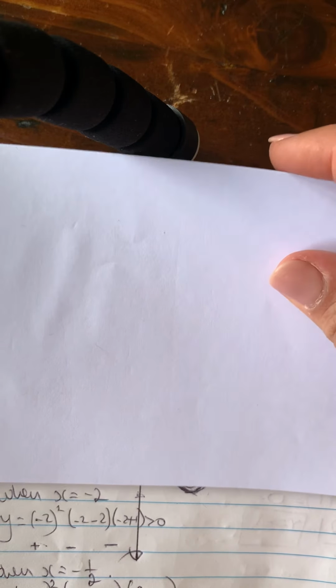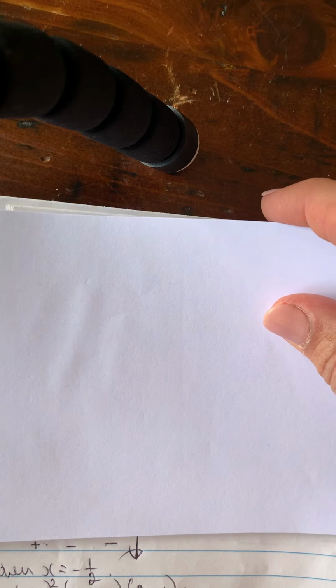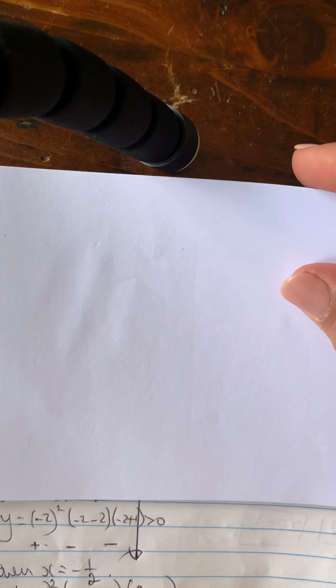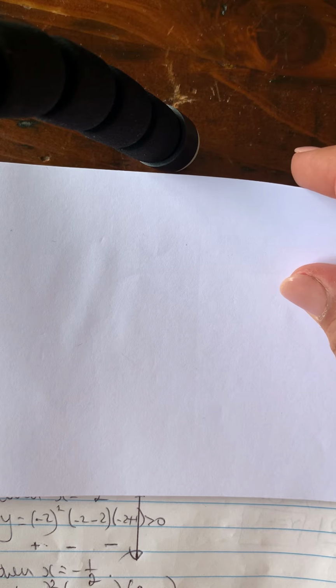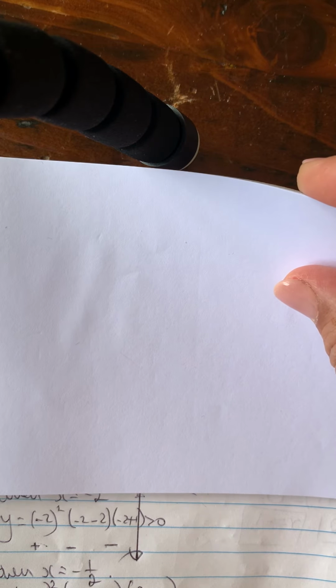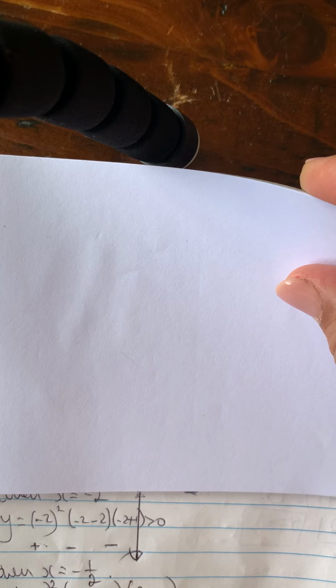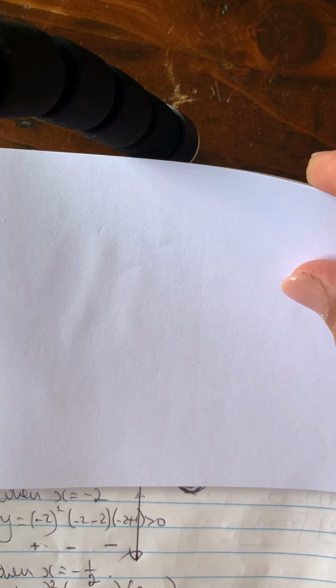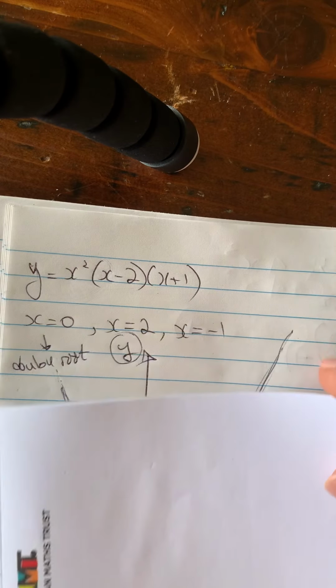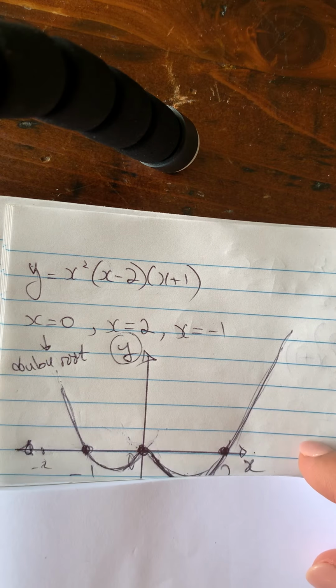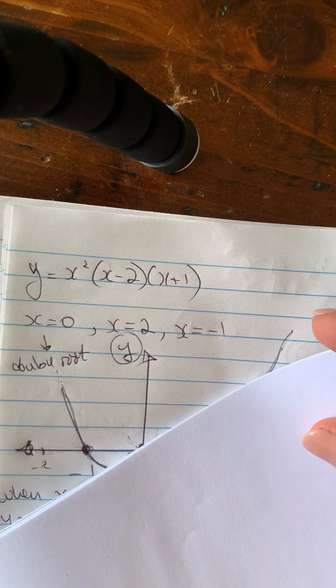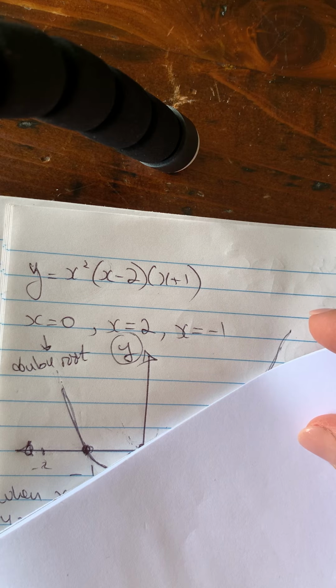Well, here we go. We get a positive, yeah, because we get minus 2 squared, so that's positive. And then minus 2 is negative, and minus 2 plus 1 is negative. So negative times negative times positive is positive, which is why our graph before minus 1, okay, is above the x-axis, because we get positive y values.